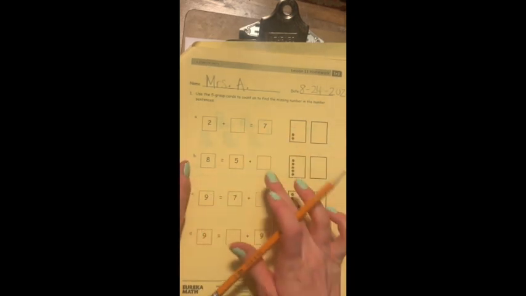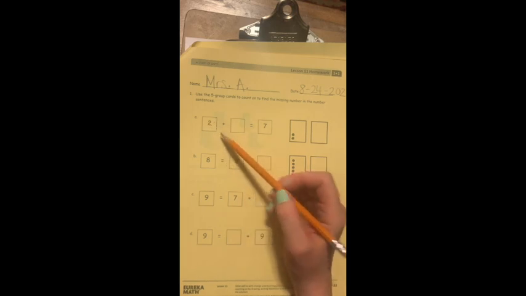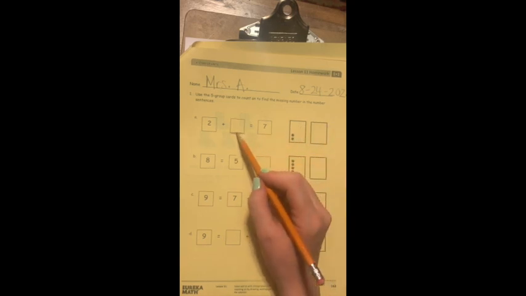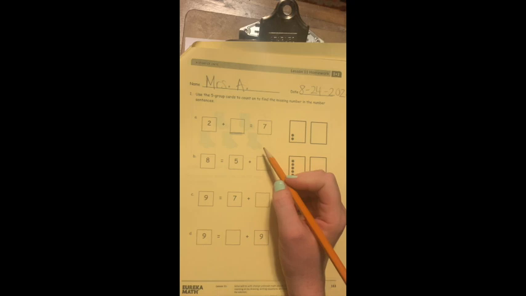Okay, so these cards are going to help us find the missing numbers in each number sentence. All right. So to help me out, I'm going to use a strategy that we call counting on. So when we use the strategy counting on, we're going to start at the number they gave us, and we're going to count all the way up to the total. That's how we're going to find when we're missing one of the numbers that we have to add, when we're missing one of our addends.